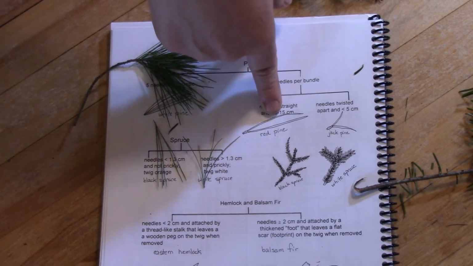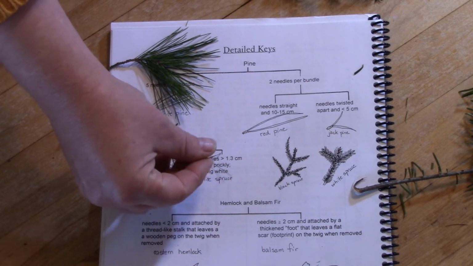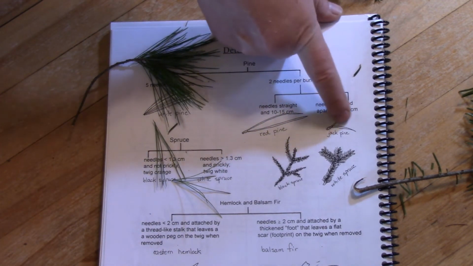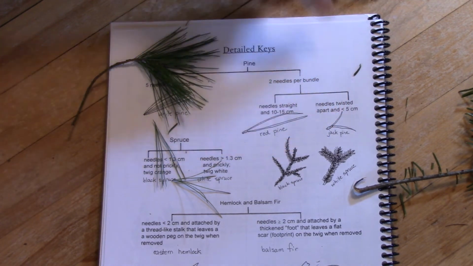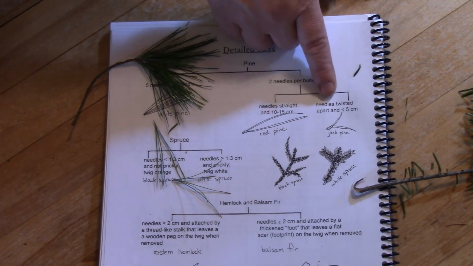You might be able to use a red pine needle as a toothpick, but you couldn't do that with a white pine. They're much too soft. Jack pine needles are quite short and they twist away from each other. Do you see that? They're twisty. My ecology teacher used to say that jack pines are twisted because they drink too much Jack Daniels. But even the cone is twisty.